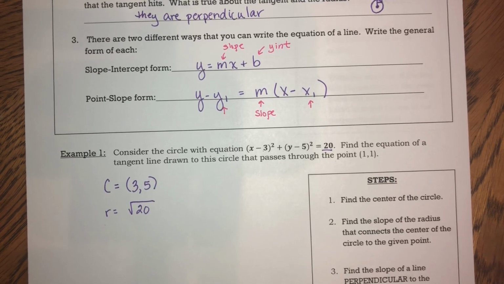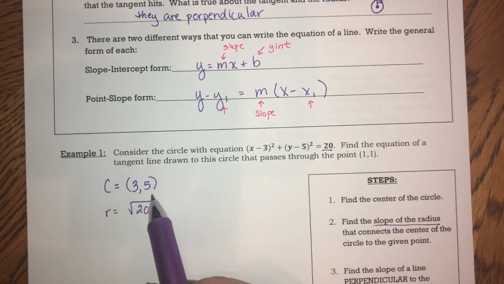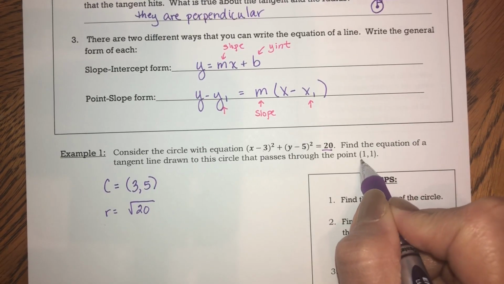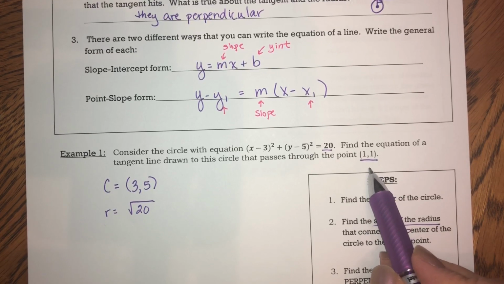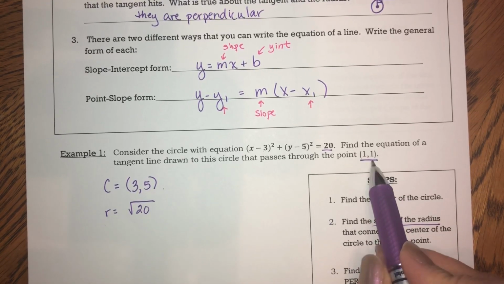What I do need to find for step 2 is I need to find the slope of the radius. So how am I going to find the slope of the radius? Well, I have the center, which I just figured out to be the point 3, 5. And I have a point, and that's the point 1, 1. So what I can do is I can find the slope of the line that connects the center to the given point.